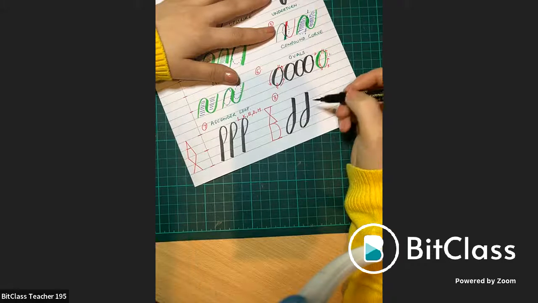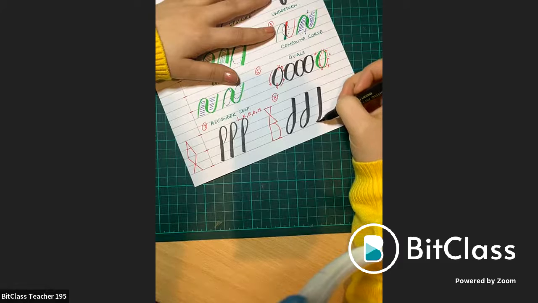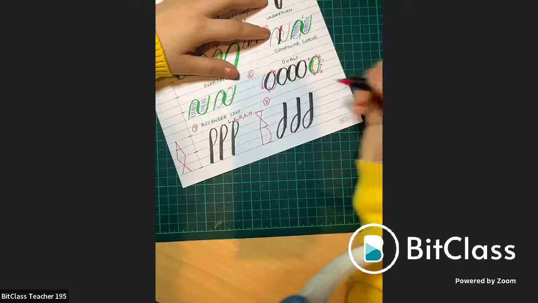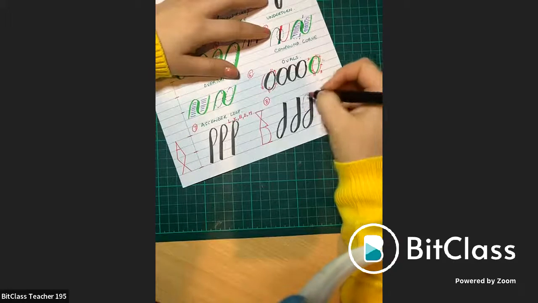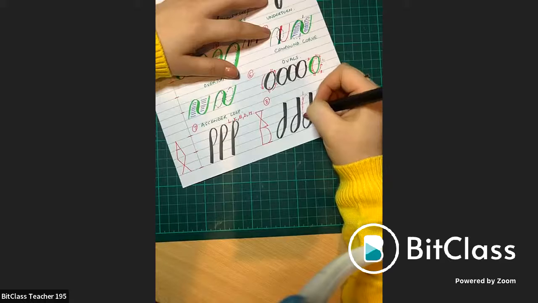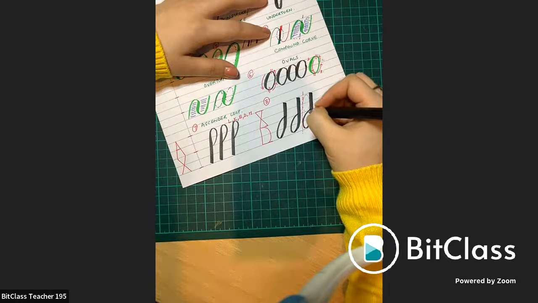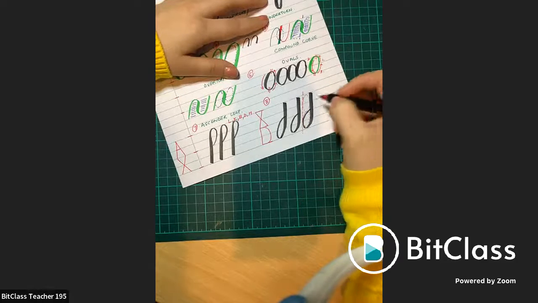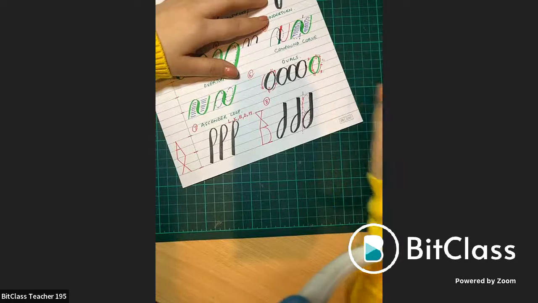We are still working in ovals here, and everything is parallel to each other. These are all imaginary ovals that we are working in.